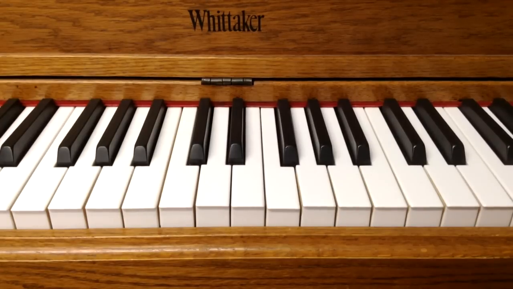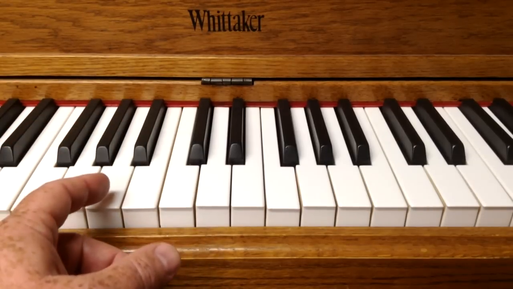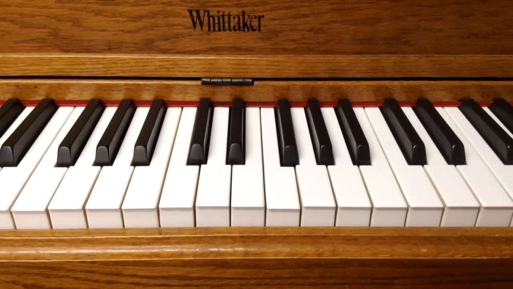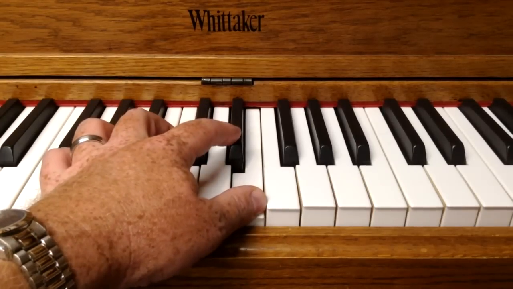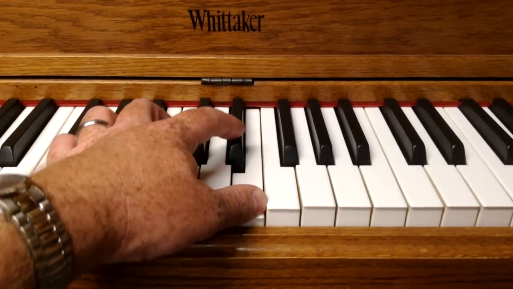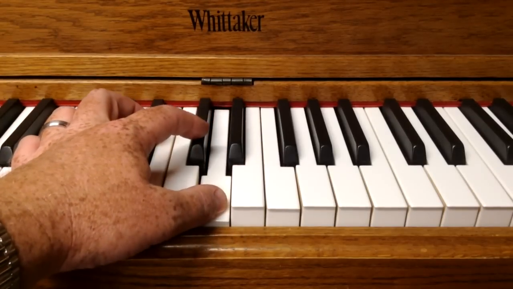Now for flats, which you'll see that a note can be a sharp or a flat, is the note just to the left of it, or going down on the piano. If we're at E, the note just to the left is a black note, and that would be E flat. Here we've got D and D flat.